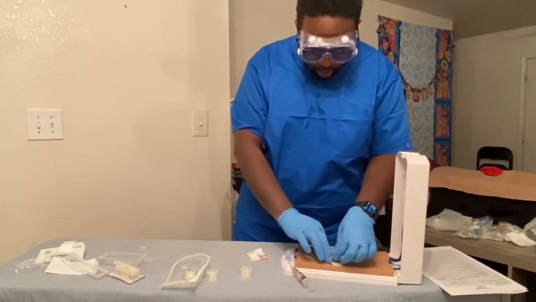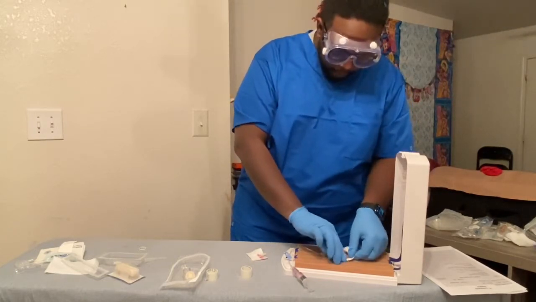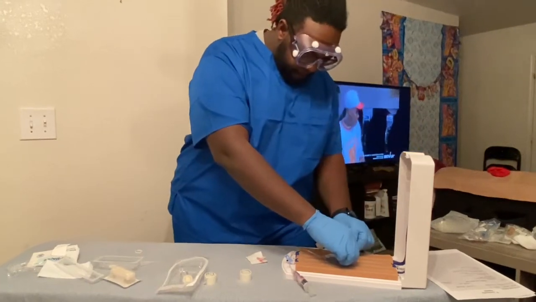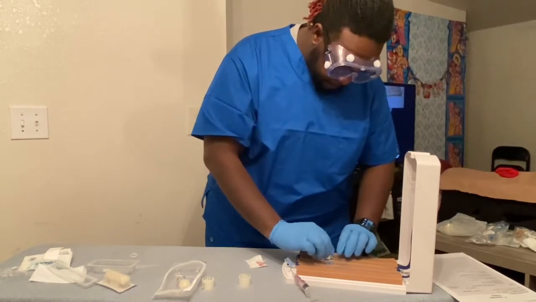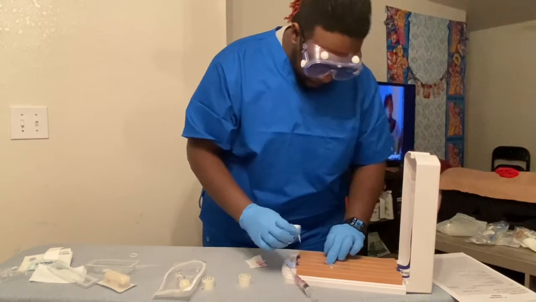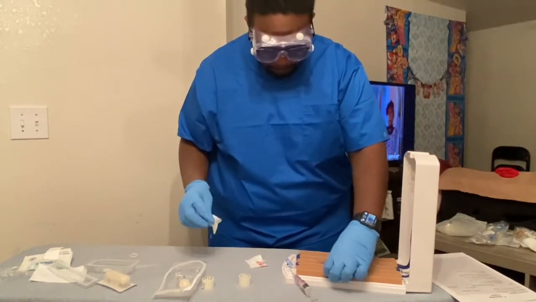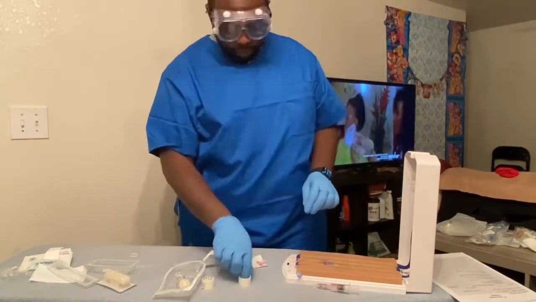And you're going to walk that gauze off, that outer paper off. All right.